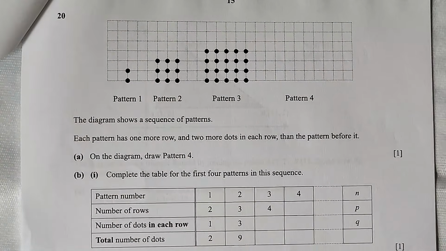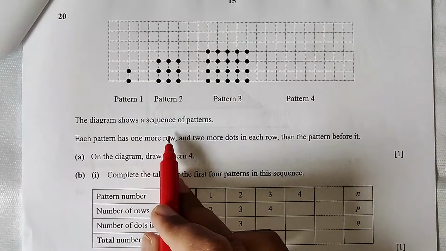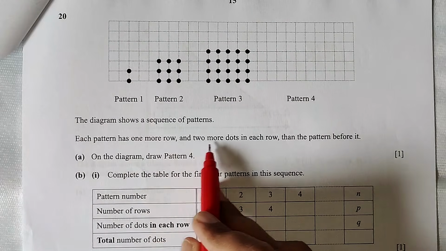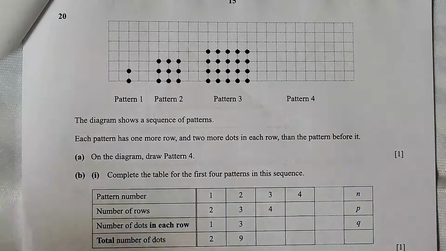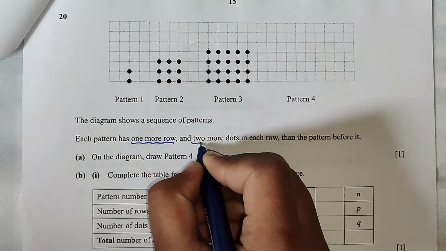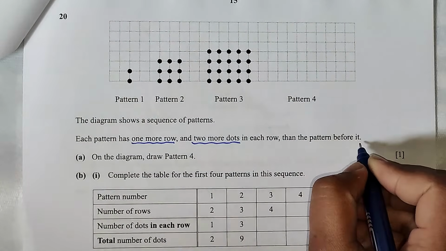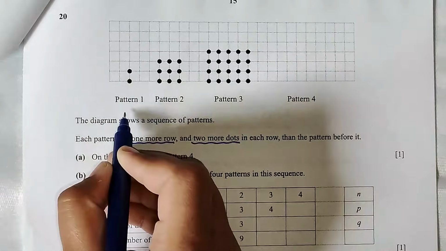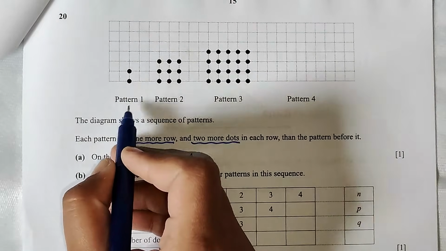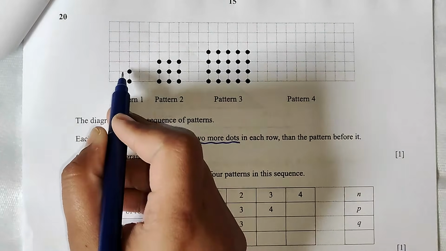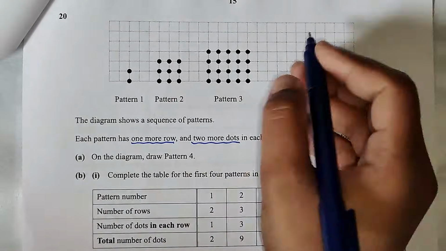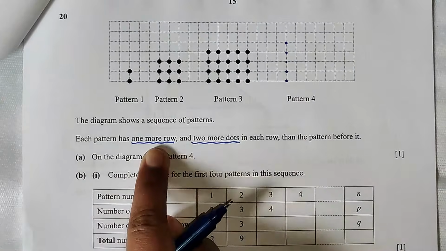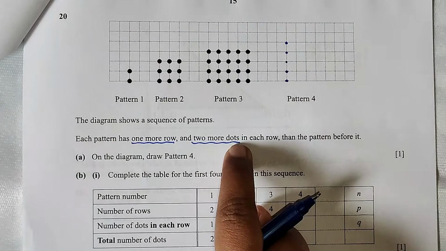Question number 20. The diagram shows a sequence of patterns. Each pattern has one more row and 2 more dots in each row than the pattern before. On the diagram, draw pattern 4. So we have patterns 1, 2, 3, 4. Okay, for the first pattern, 2 rows, 3 rows, 4 rows. Now it would be 5 rows. 1, 2, 3, 4, 5. One more row and 2 more dots in each row, right?